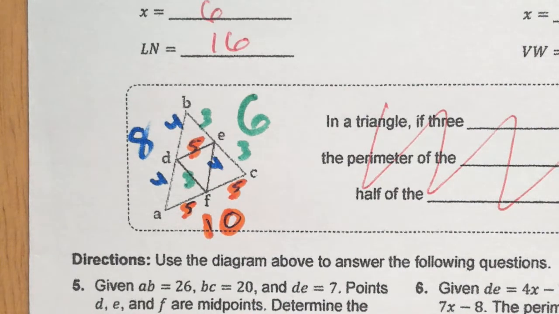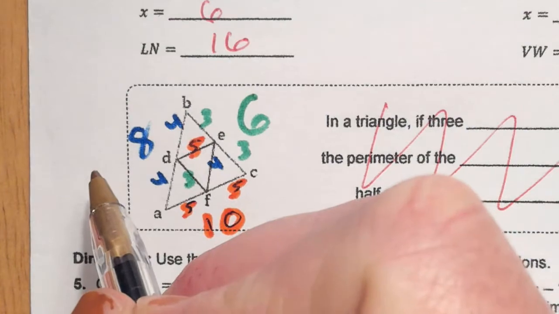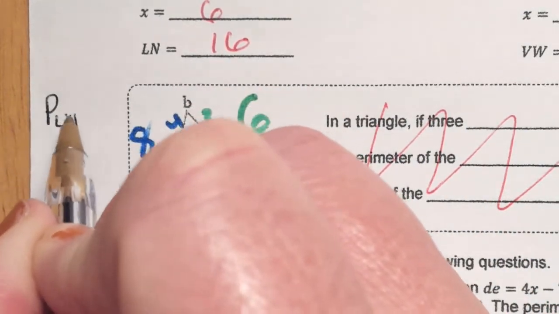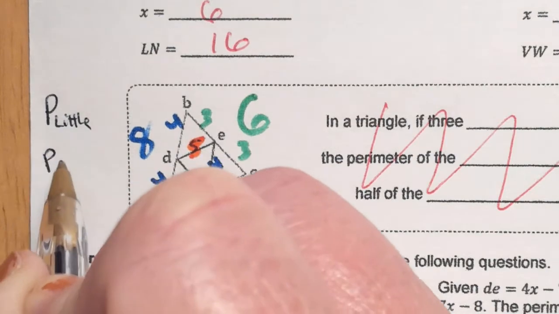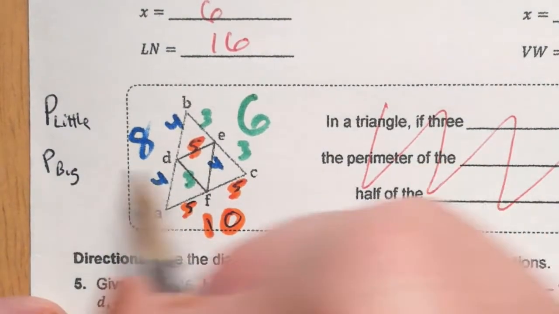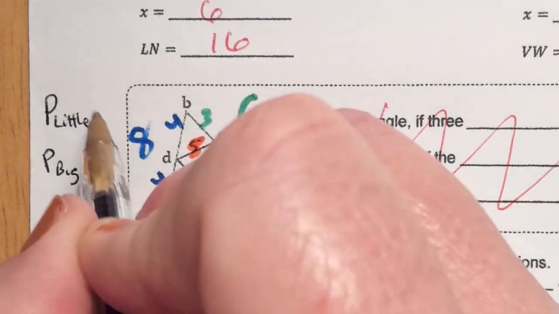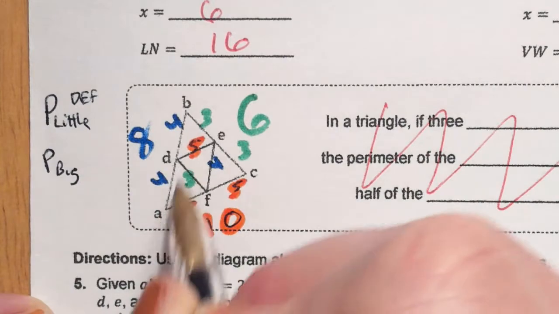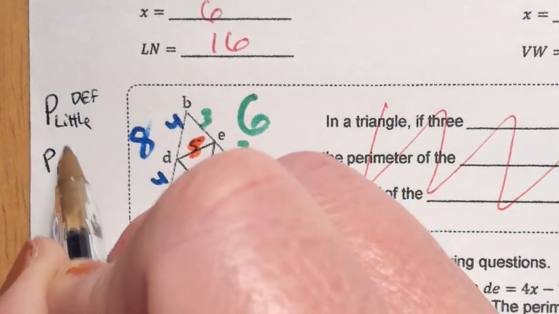Now, another thing you need to know is we want to look at the perimeter for the little and the perimeter for the big. And I like to put the letters that go along with it. So the little is DEF, and the big was ABC.